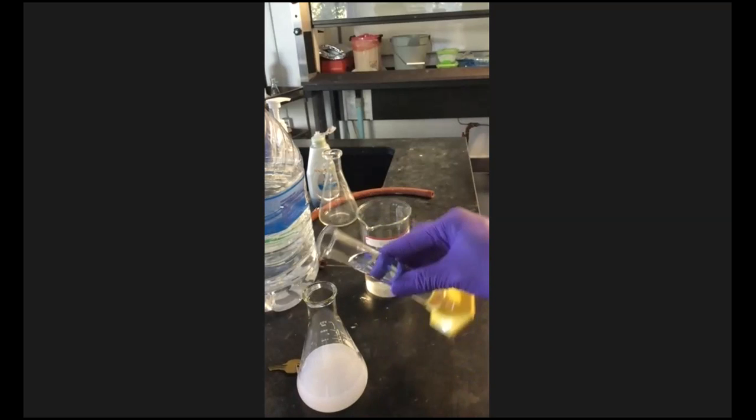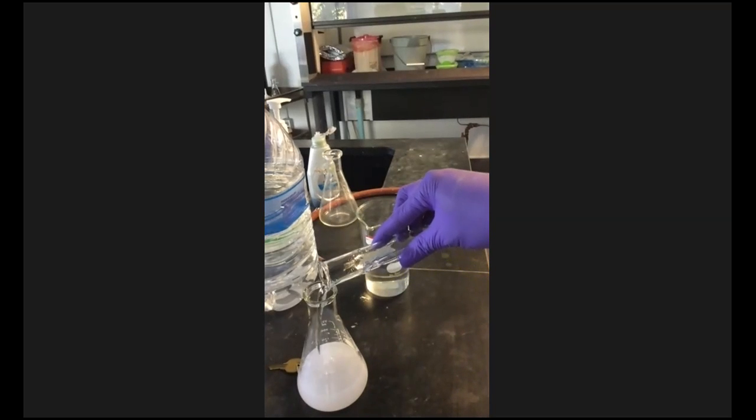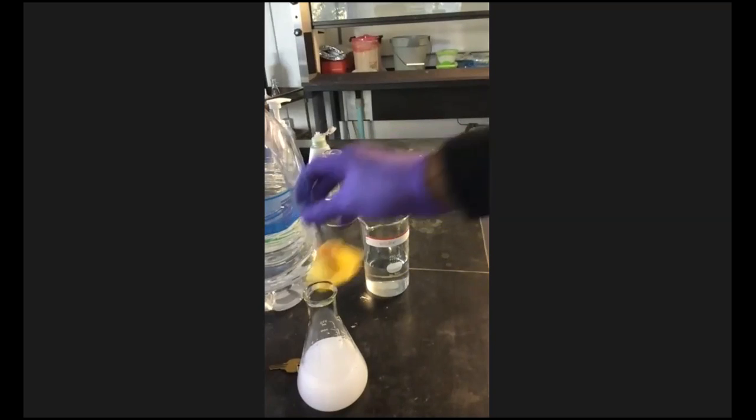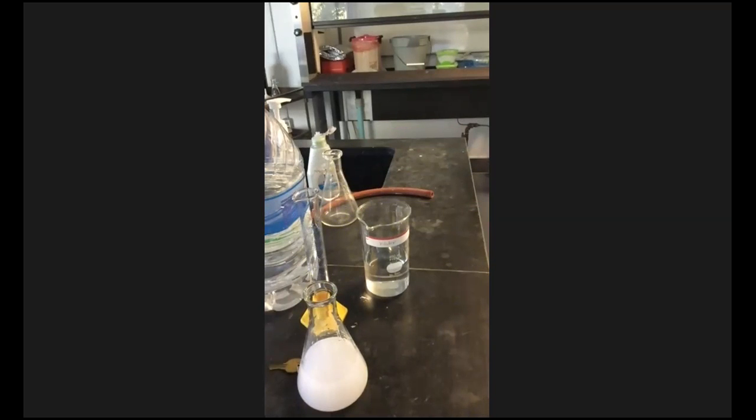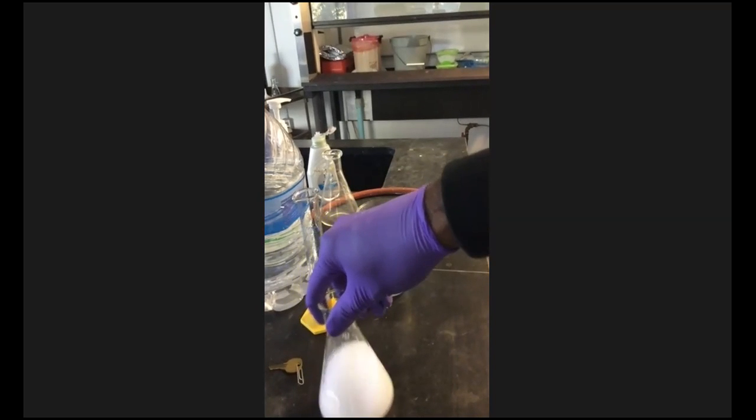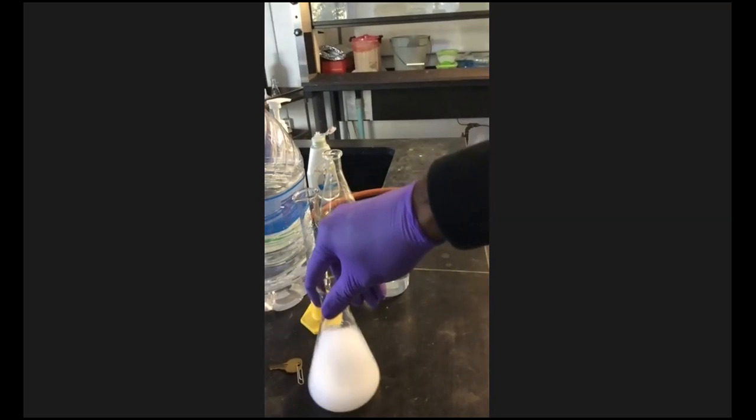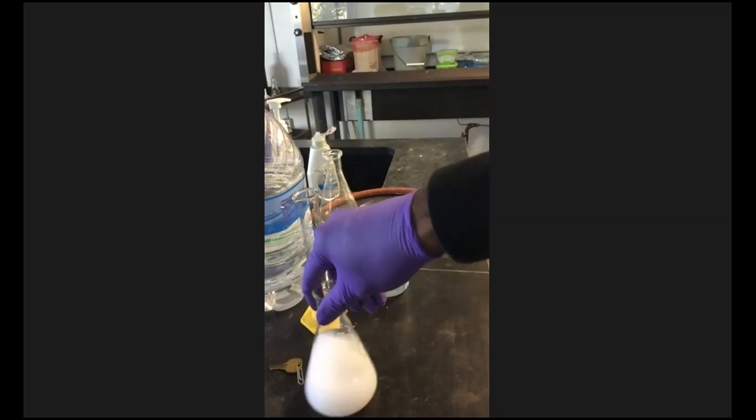Any questions? So I added 150 milliliters of water, and it says to stir for 2 to 3 minutes. I wish I had a stir bar to drop in here, but I don't think I have any up here. So I'm just going to swirl it. Can you put me on a timer? 2 minutes. I'm just going to swirl that around.